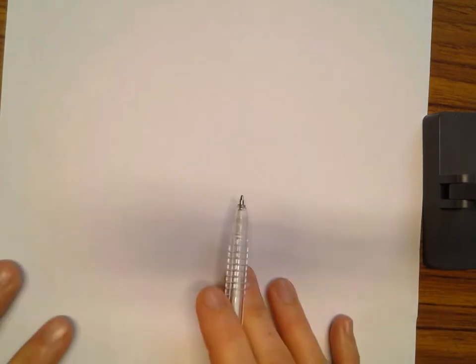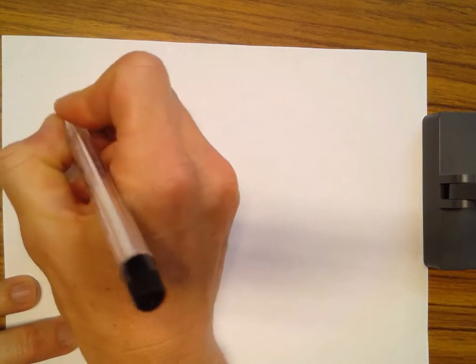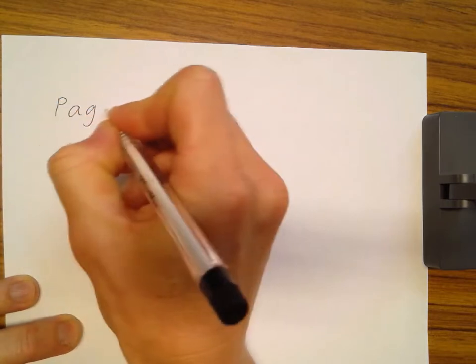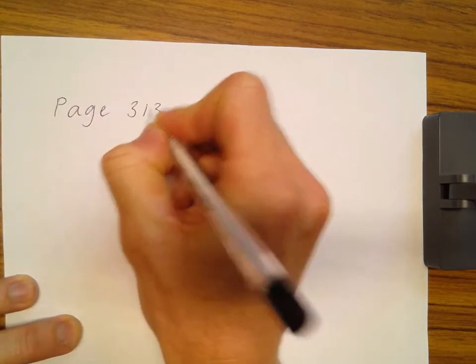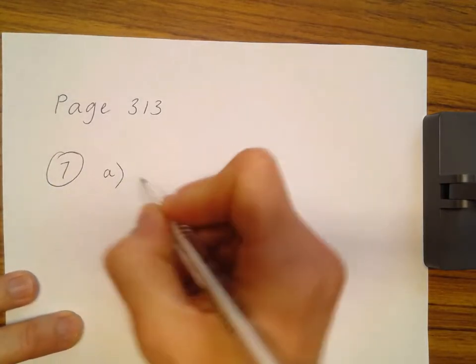I'll put that worksheet aside for now and I'll copy over the questions. I don't think I'll do all of them. I'll do some, hopefully ranging in difficulty. So page 313, question 7. Question 7a.